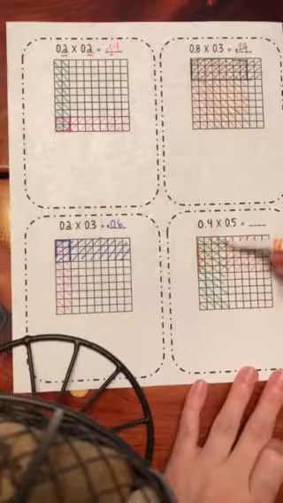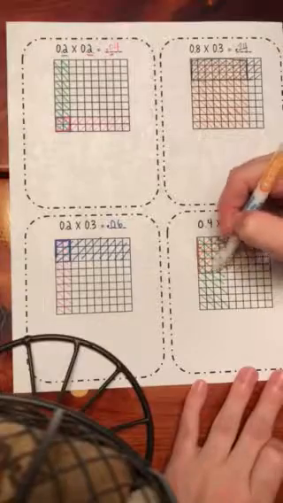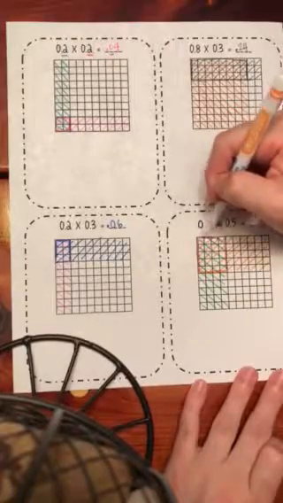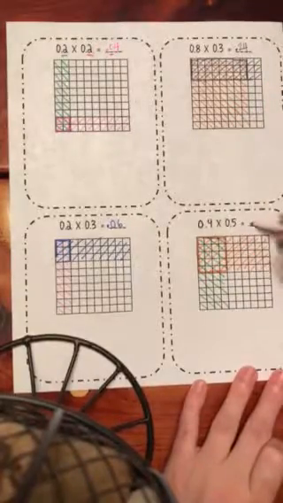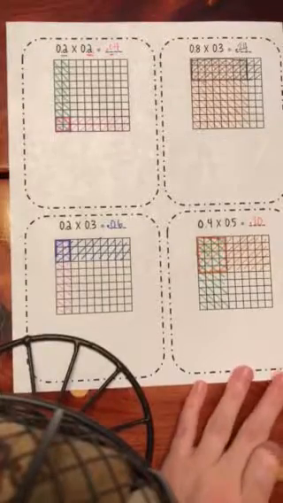And your final product being the 4 by 5 array that you created on the 100ths grid, which is 20 hundredths.